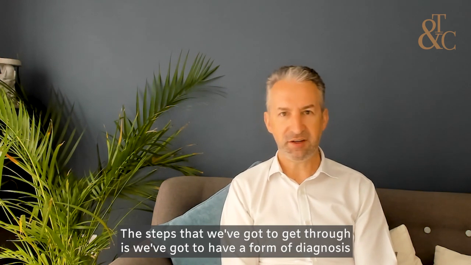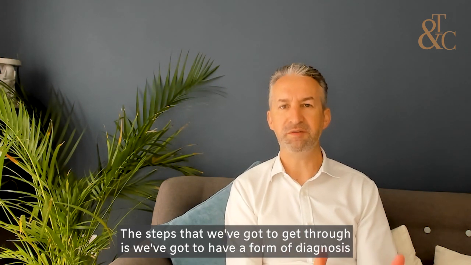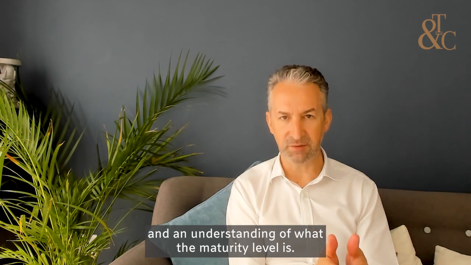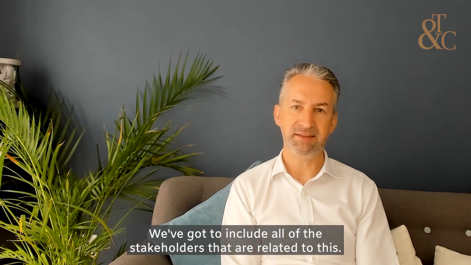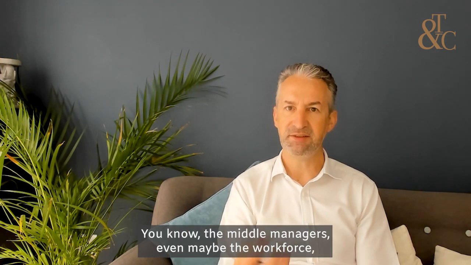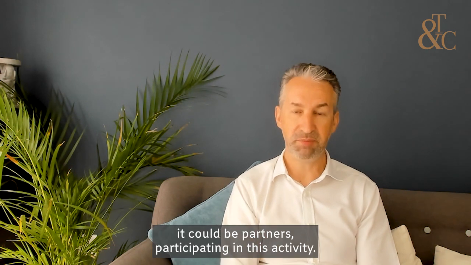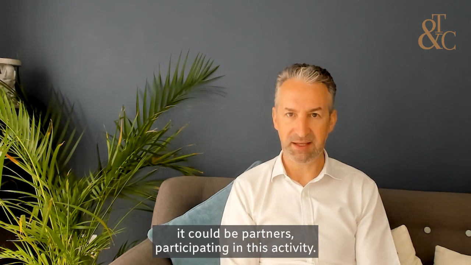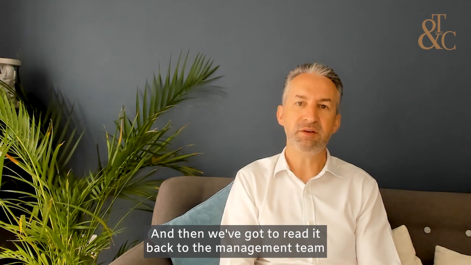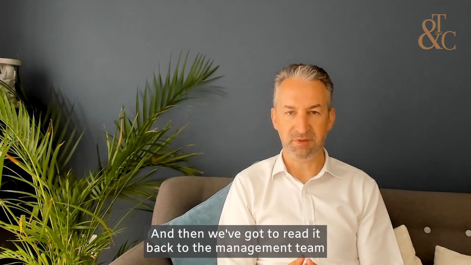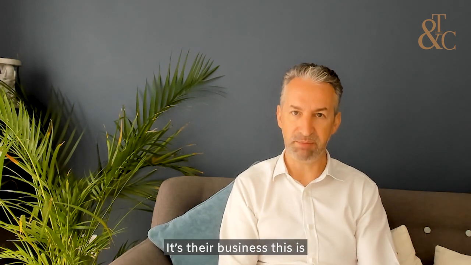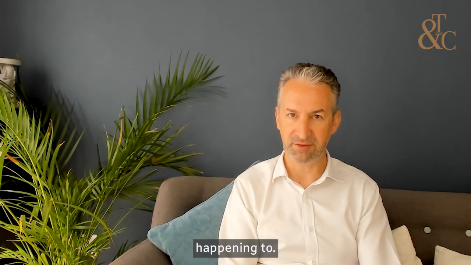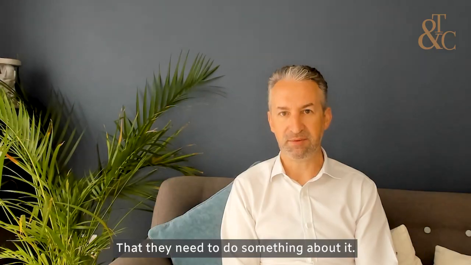The steps that we've got to get through is we've got to have a form of diagnosis and an understanding of what the maturity level is. We've got to include all of the stakeholders that are related to this, the middle managers, even maybe the workforce, it could be partners, participating in this activity. And then we've got to read it back to the management team to get them to accept these things are happening in their business. It's their business this is happening to, and that they need to do something about it.